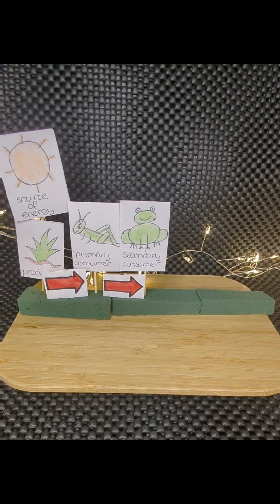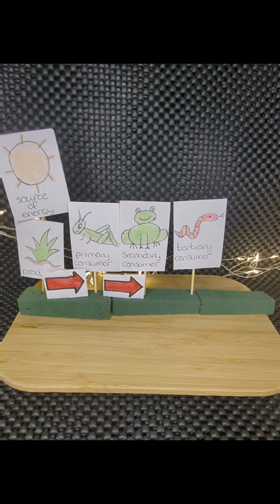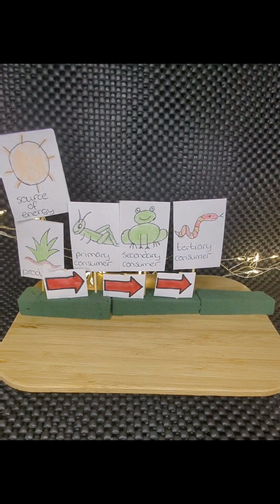Next up, we have a tertiary consumer. And in this food chain, we have a snake. So this snake is going to eat our secondary consumer. So when the snake eats the frog, the energy from the frog will go into the snake's body. So again, we are following the energy. So this arrow is going to represent the energy from the frog's body going into the snake's body.